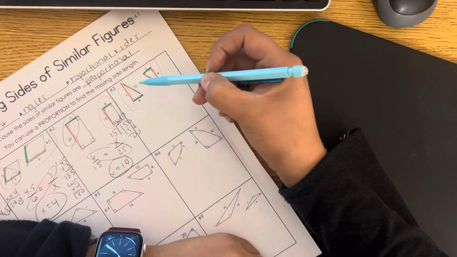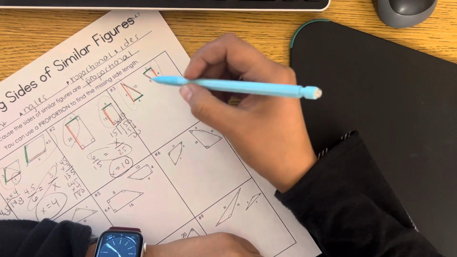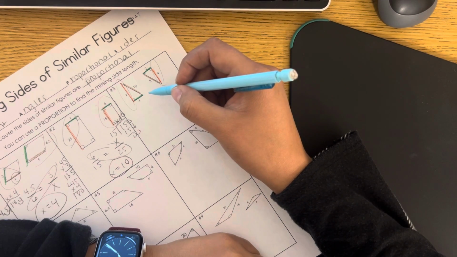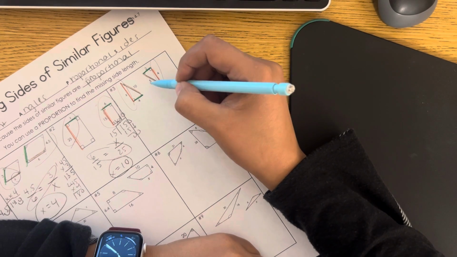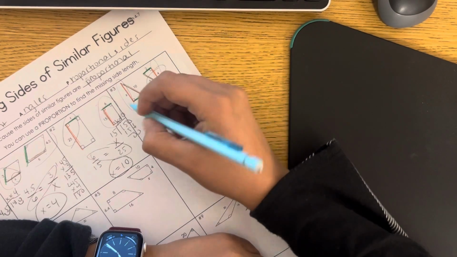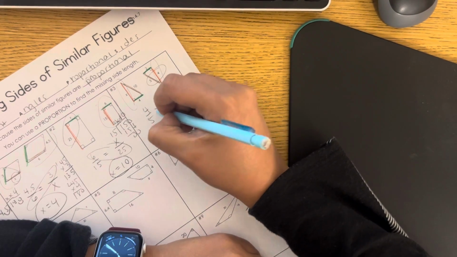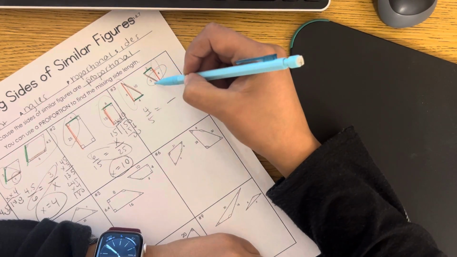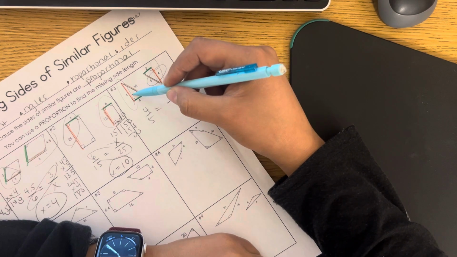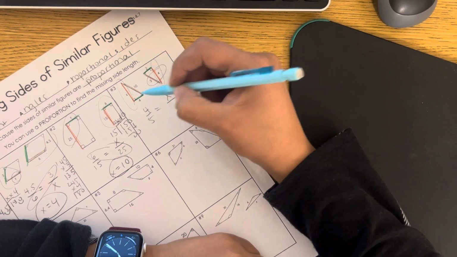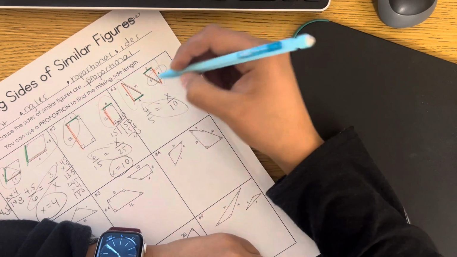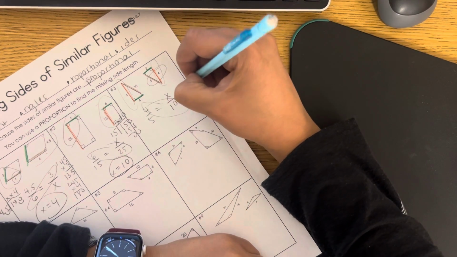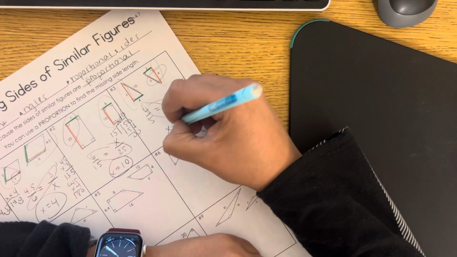And it does not matter whether I use the 10 or the 4. Within this question, it doesn't matter if I use the 2 or the 5 for this case. So I can use 4 over 5. And then if I look at it, 4 over 5, over here on its matching side, x would go with 4, and then 5 should go with 10. So then I can cross multiply. 10 times 4 is 40. 40 divided by 5 is actually 8. And that's my missing side.